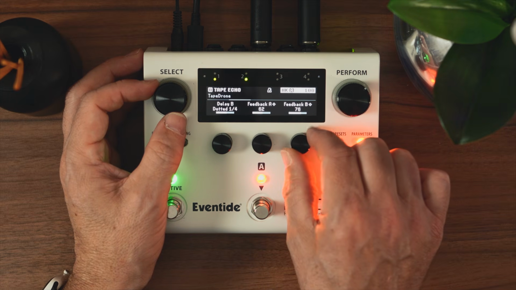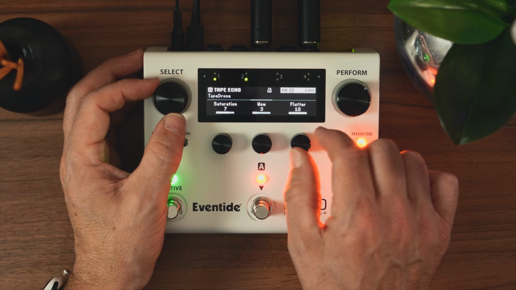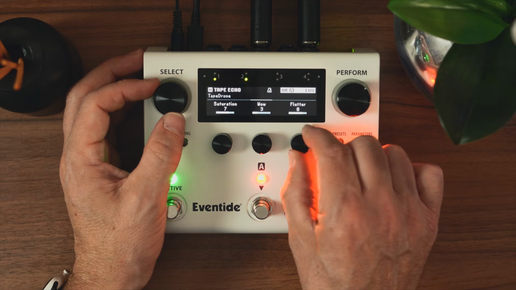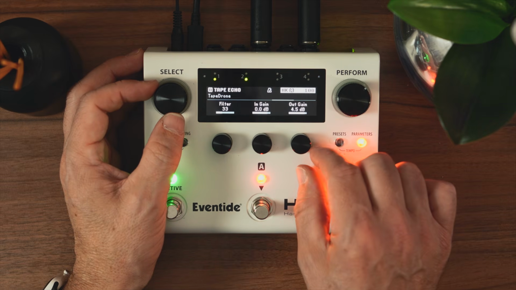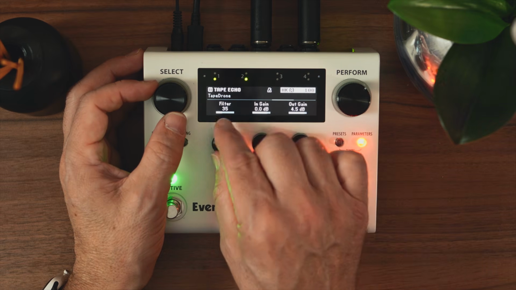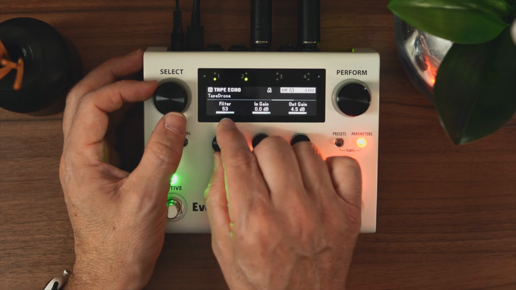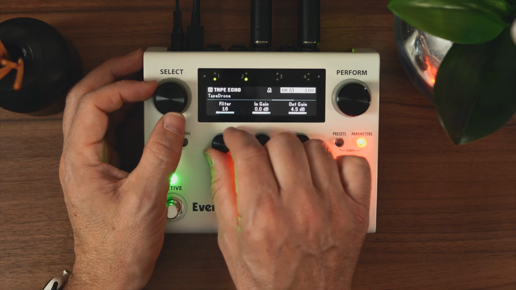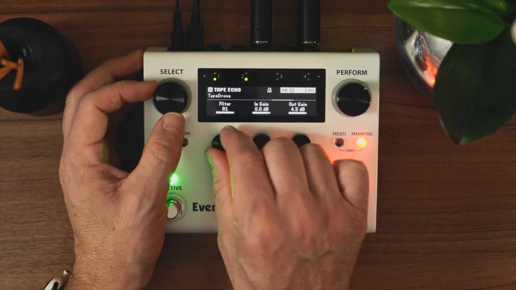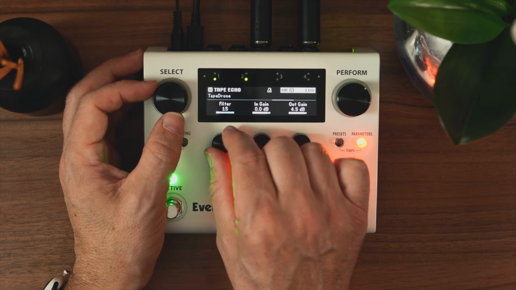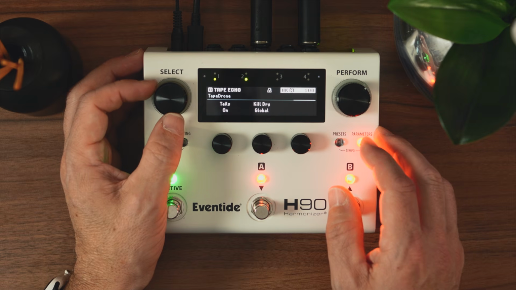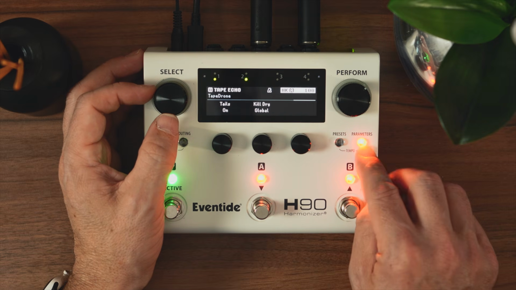So we can change the feedback, the wow and flutter. We might want to take this down. I'll tell you why in a second. Filter. So the filter, this seems to filter out the highs. I want the highs in there because there isn't much low information. Okay, that's sounding pretty good.